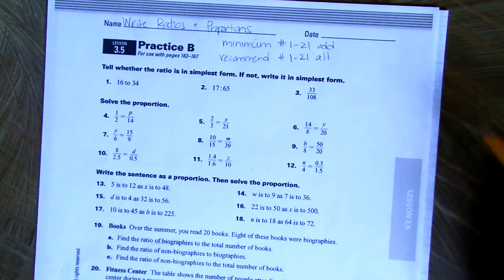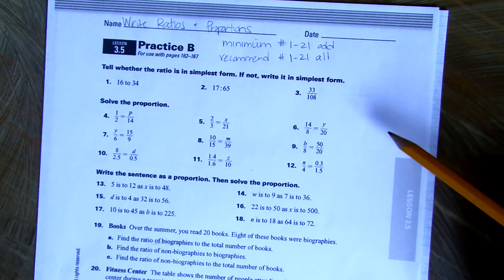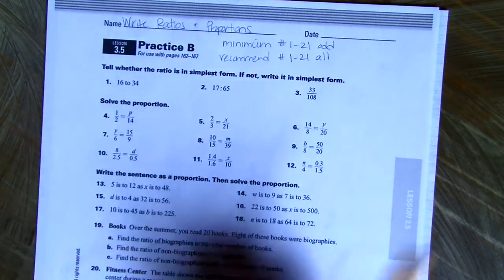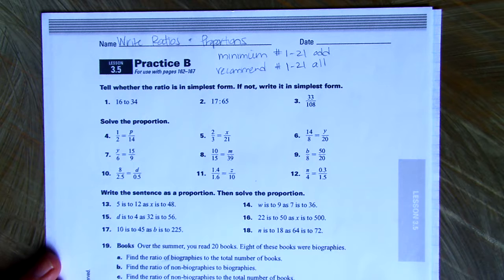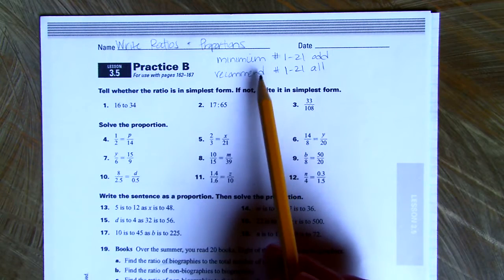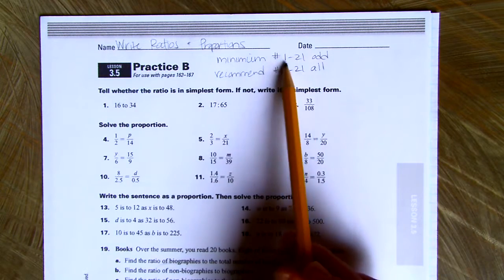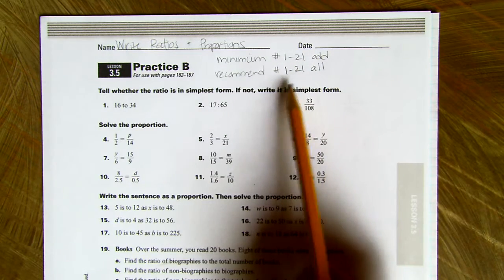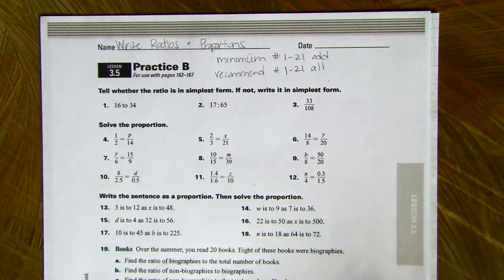One of the most important things you can learn and be able to do is to work with ratios and proportions. Really, I think if you only remember two things about mathematics, it's the Pythagorean theorem and how to use proportions. Again, depending on how comfortable you feel, you might be able to get away with just doing 1 through 21 odd. You might want to do all of them for more practice.